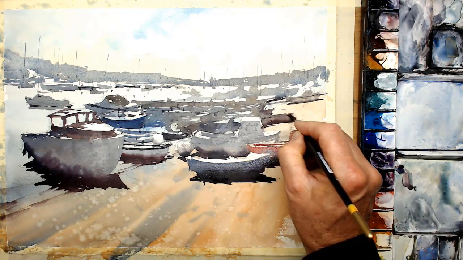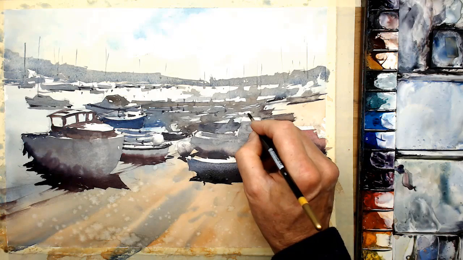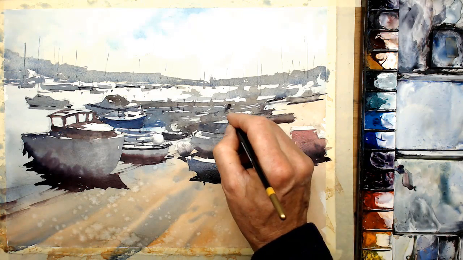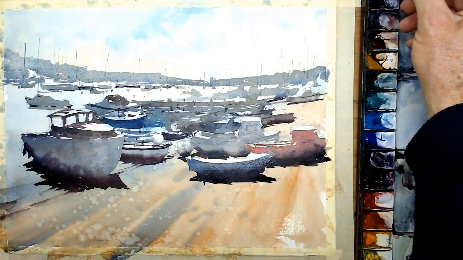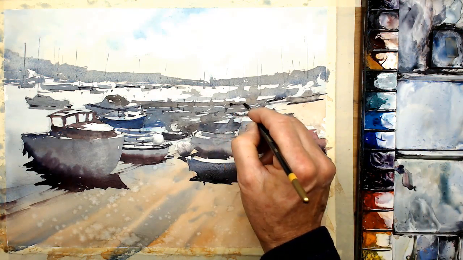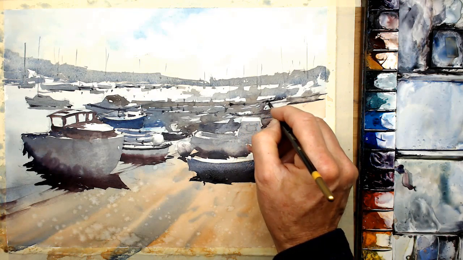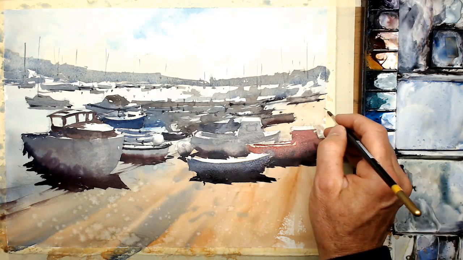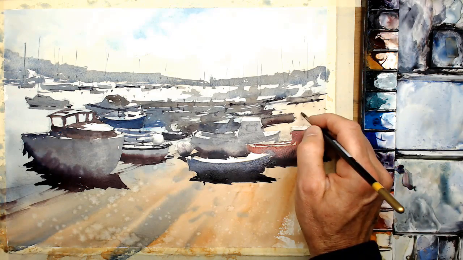I'll just search around my palette for a little bit of water, pick up some dirty water from somewhere, but keep it deliberately quite dry. I'm using tube paint here, which I do prefer over hard pan, so it's normally quite moist and quite workable.